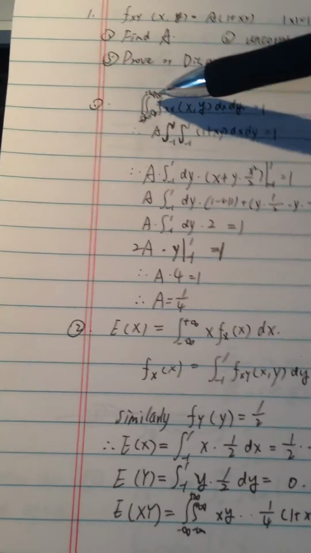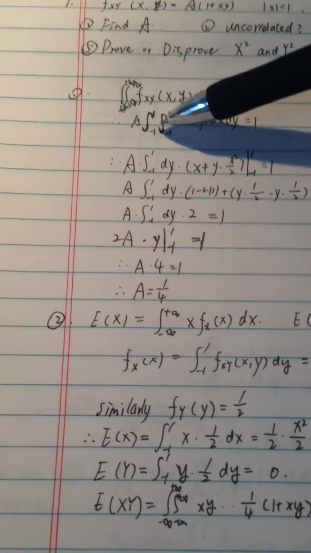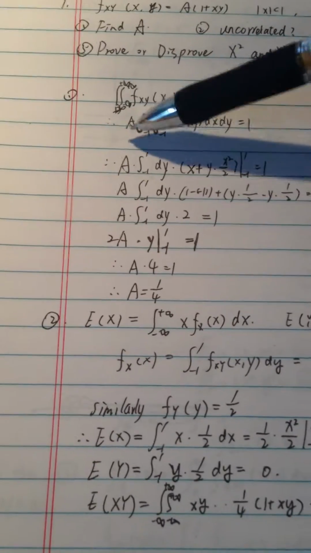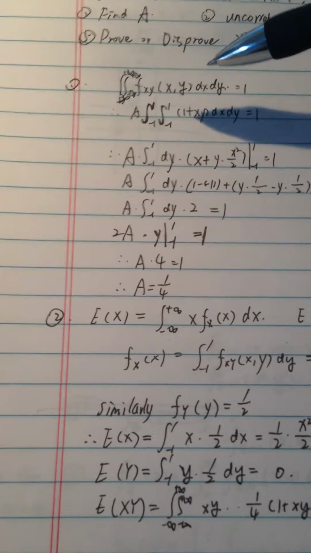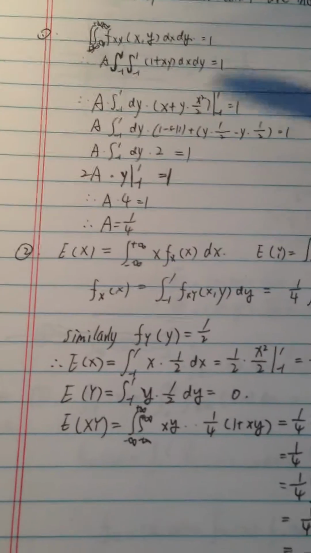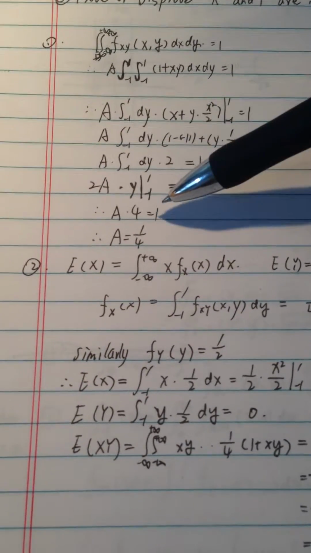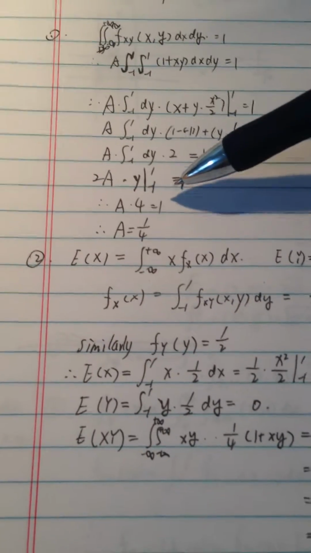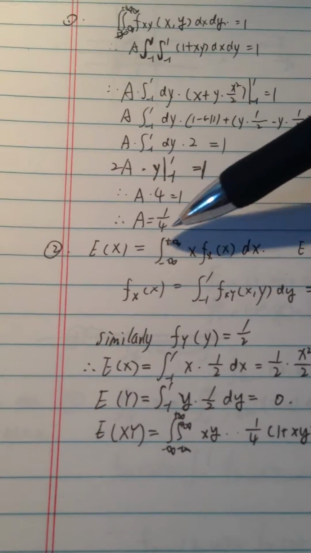We change the region to -1 to 1 on both edges and do the integration. The result is 4 times a, and this equals 1. So a is equal to 1 over 4.